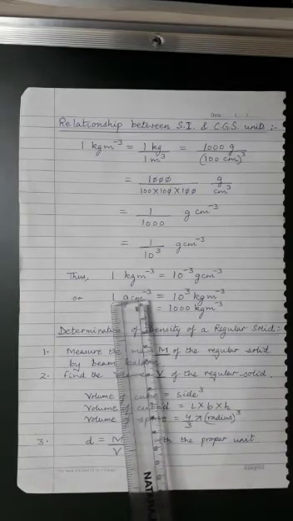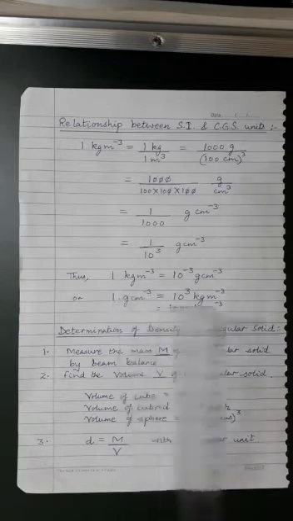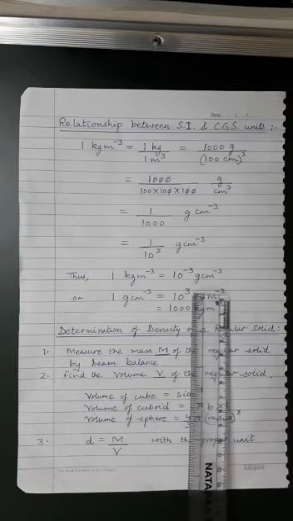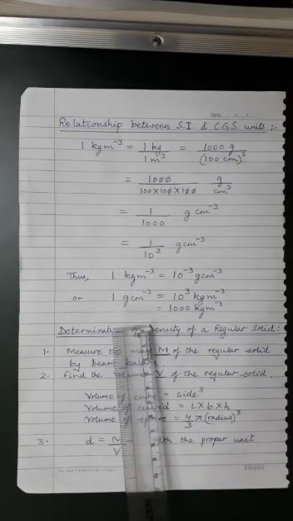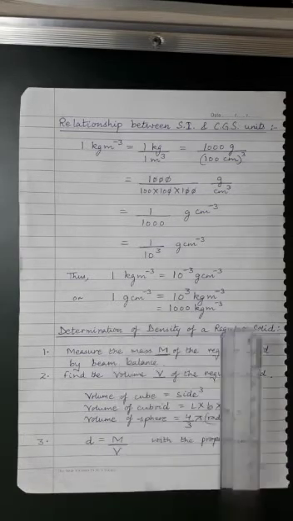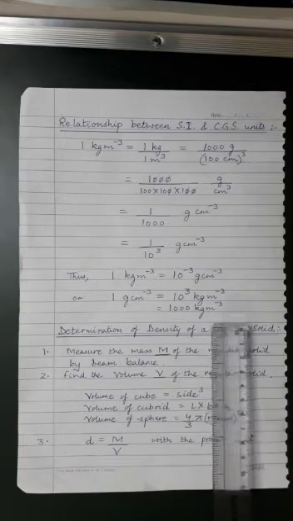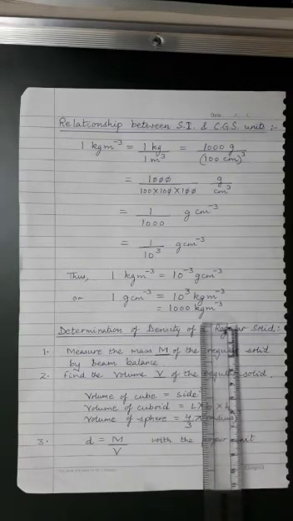Thus, to convert kilogram per meter cube to gram per centimeter cube, you will divide by 1000. And to convert gram per centimeter cube to kilogram per meter cube, you will multiply by 1000.